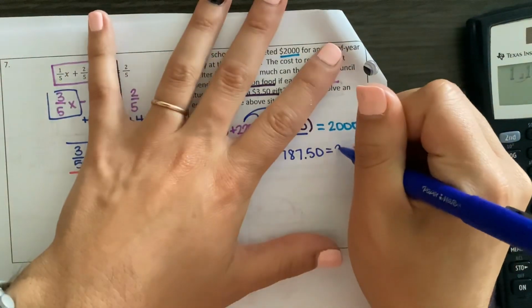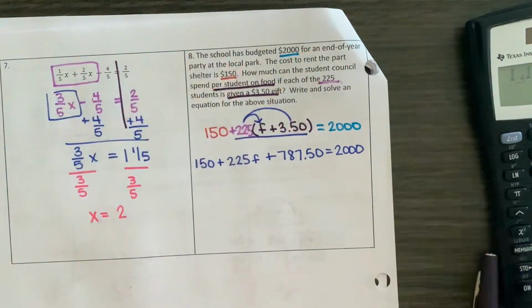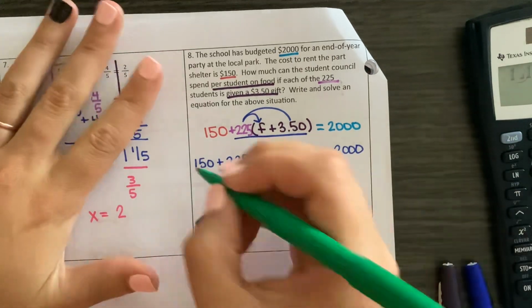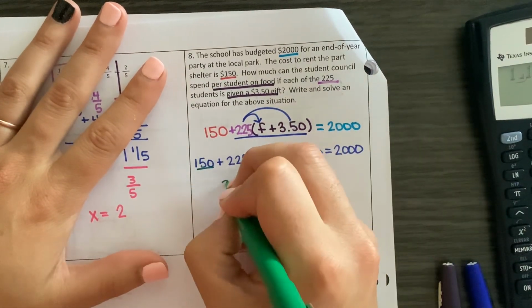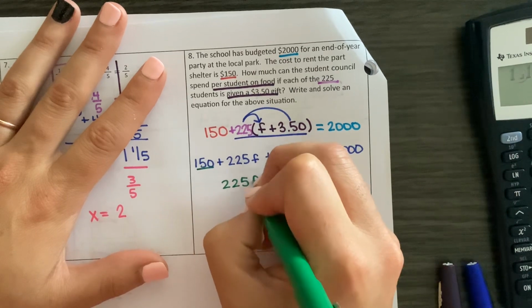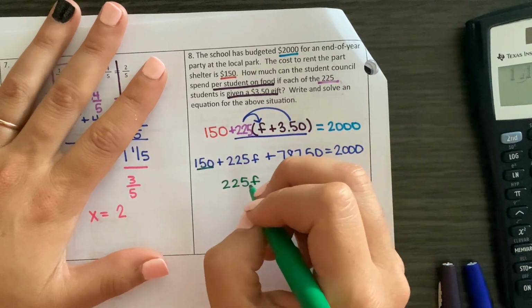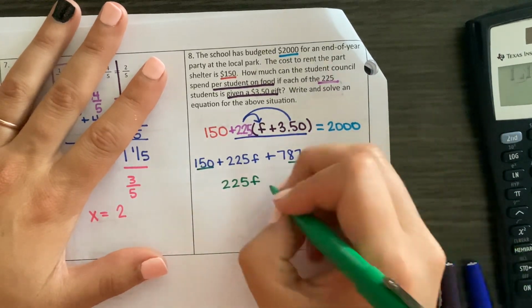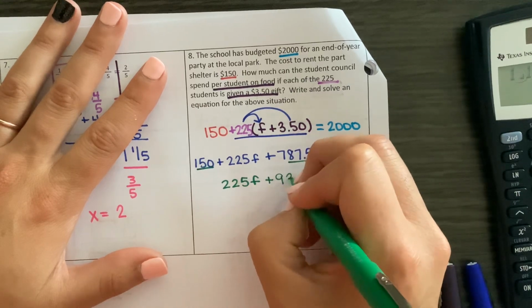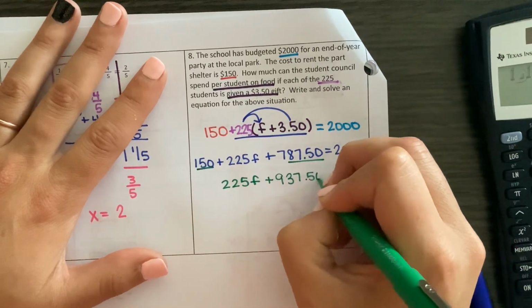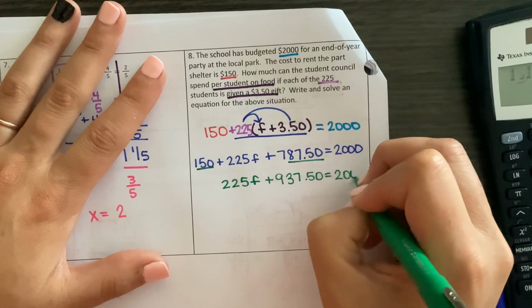And it still equals your grand total of $2,000. I'm going to combine my like terms. 225F plus $937.50. It still equals $2,000.